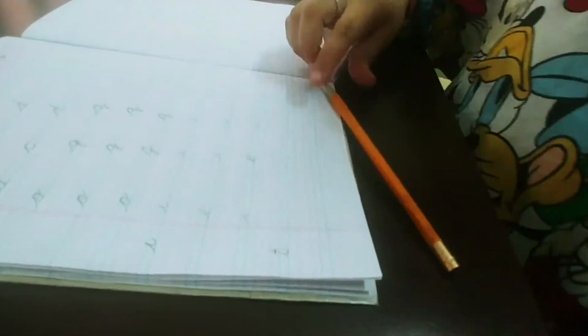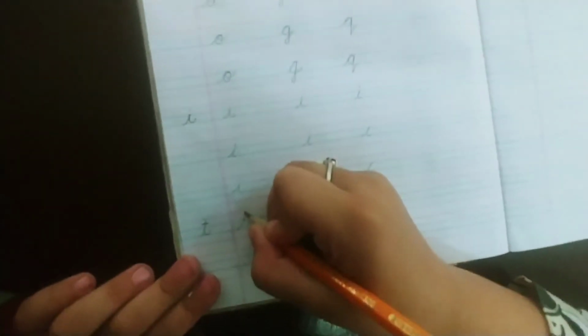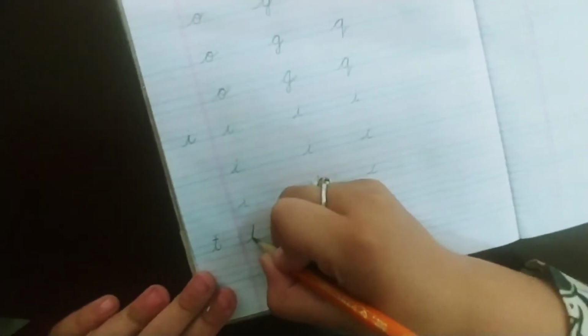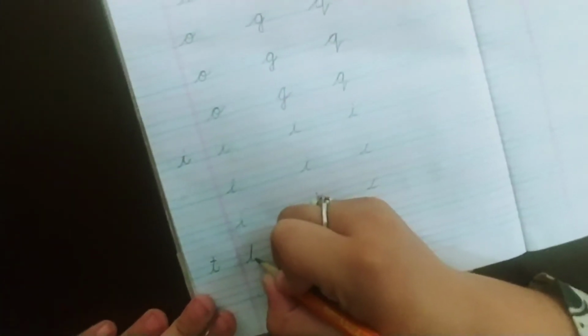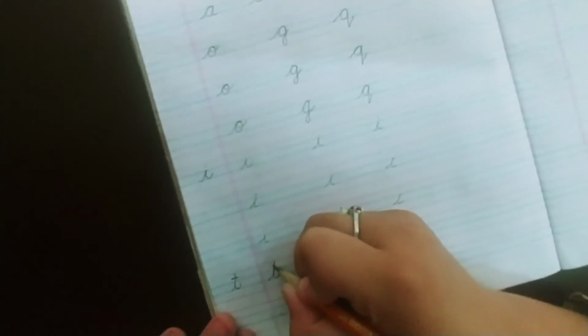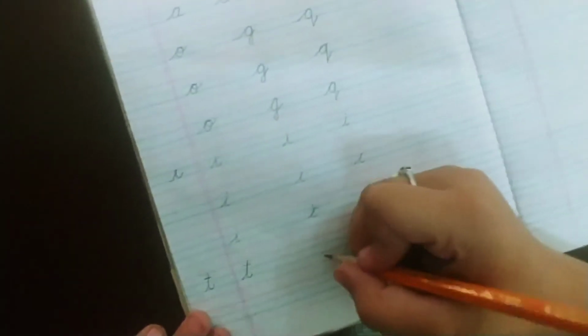Okay, write 3 times there. Turn, turn, turn. Yes, now sleeping line. Very good.